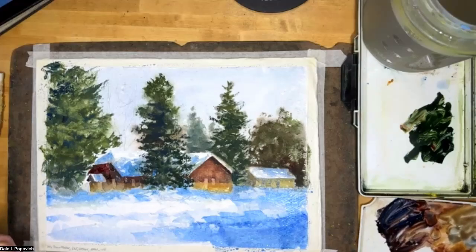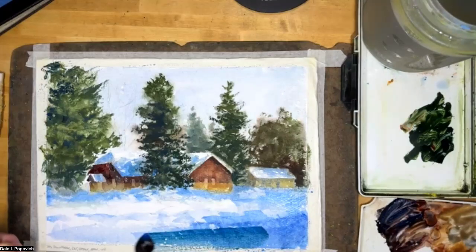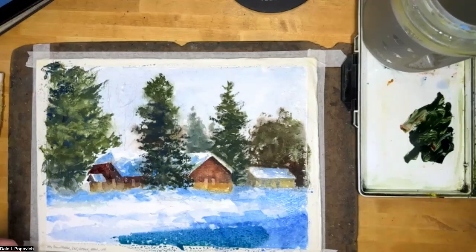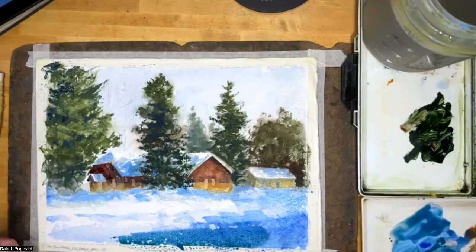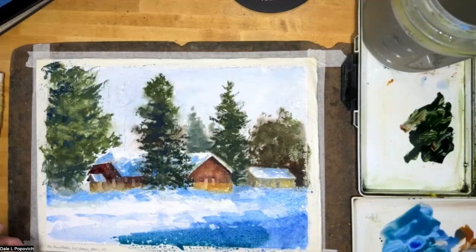I'm going to add a little bit of green to it, not much, just a tiny bit. That's way too much. There we go. What did you add green to? We couldn't see that part of your palette. That was to the cobalt. Okay. That was to this in here.